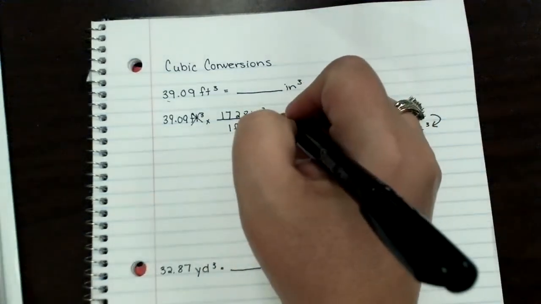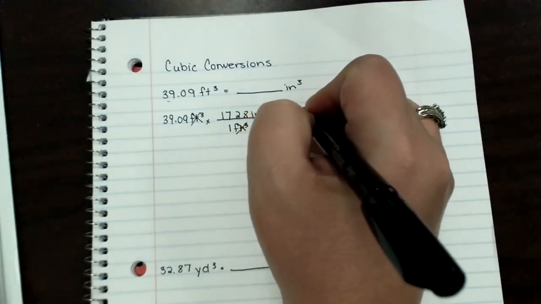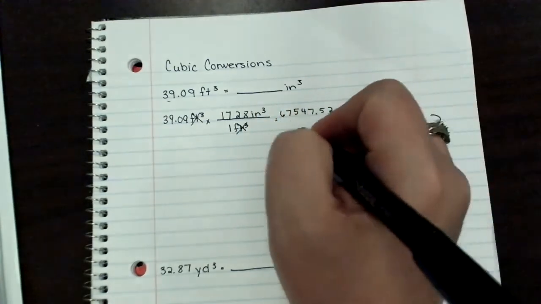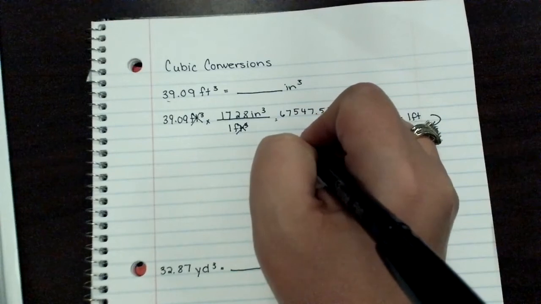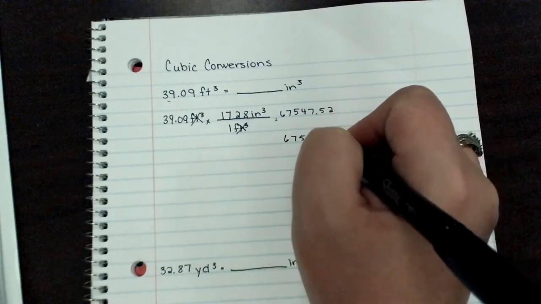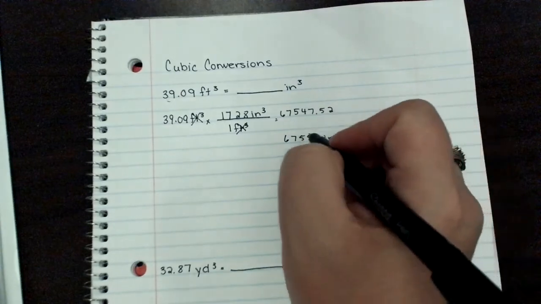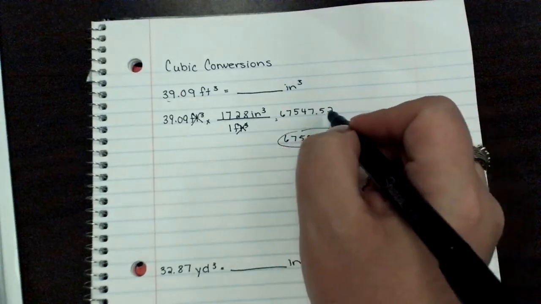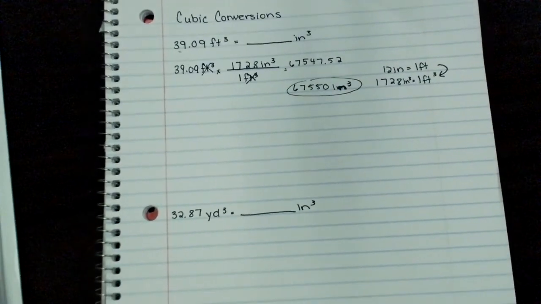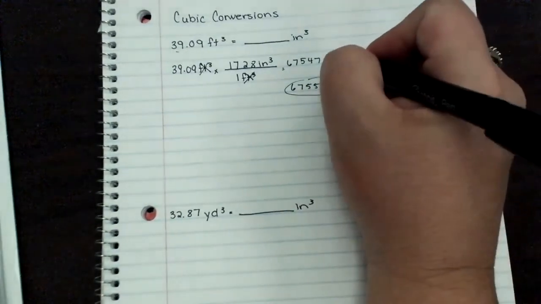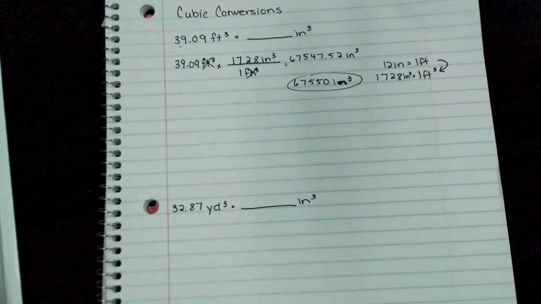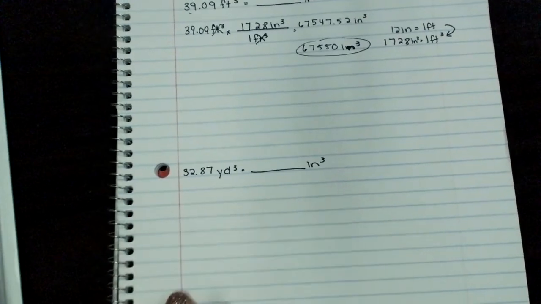And I get 6,754.752, and we find later that that would be 6,750 inches cubed. And that would be my final answer. You'll understand why I rounded it like that after we do significant figures. But if you got this as your answer, then you worked it right, and that's what you're supposed to do right now.